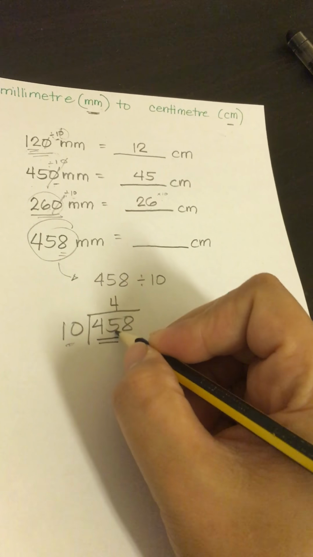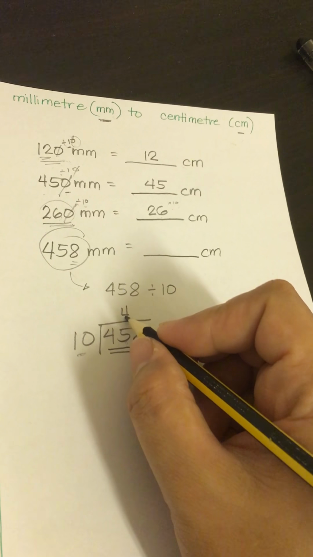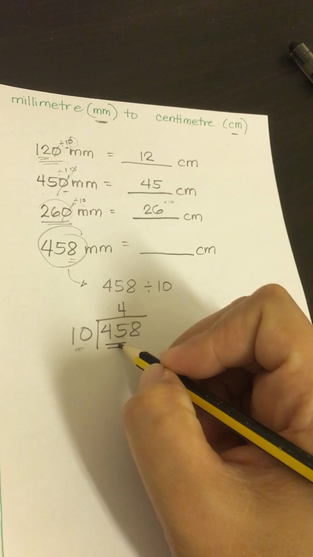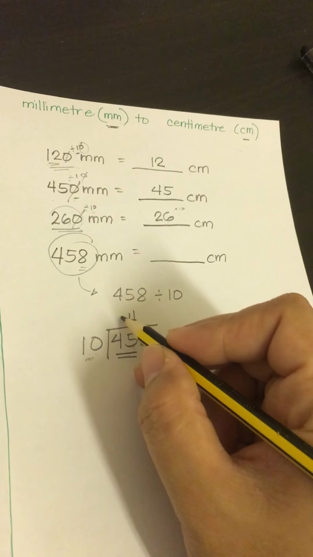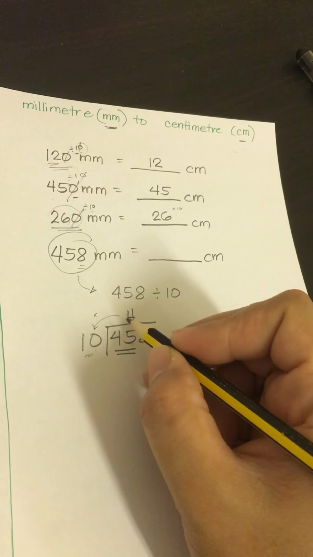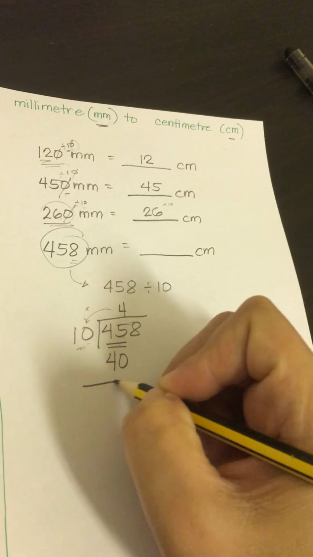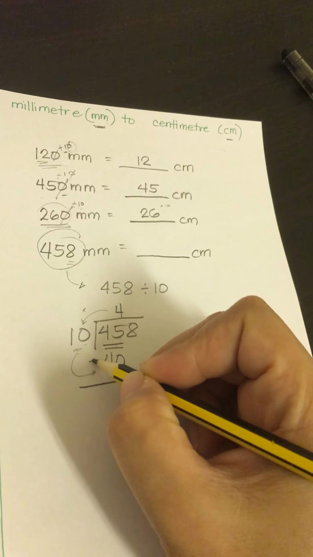Okay, remember, we are going to write the number at the last digit that we use. So 4. We can get 4 tens from 45. And then we multiply. 4 times 10 is 40. So you write the answer here. Then subtract.